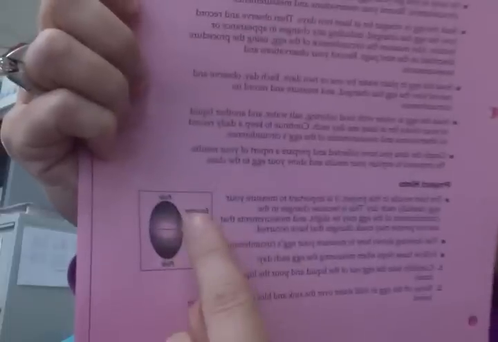Okay? Down here in the project hints, it explains to you how you can find the measurement of the circumference of your egg. The circumference is the distance around the outside of a circle. Okay? So you're going to be measuring the distance around the middle of your egg. So the fattest part of the egg, like the equator of the earth, right around the middle. Okay? It's round. You can't just measure it with a ruler.